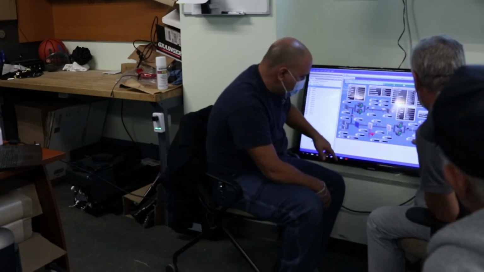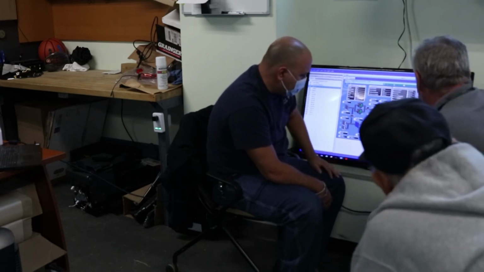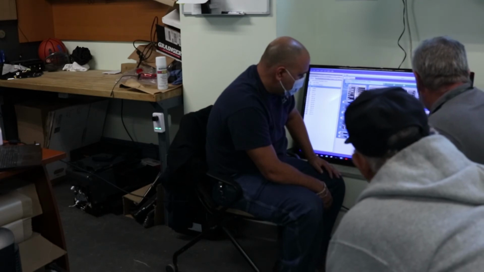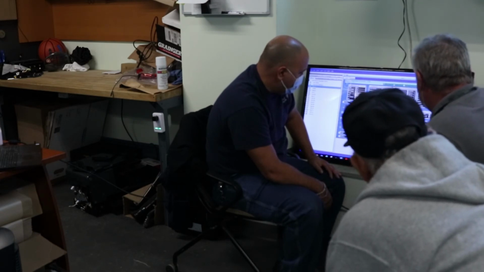Every one should have an associated button. What is this? That's the smoke detector. This is discharge air pressure.